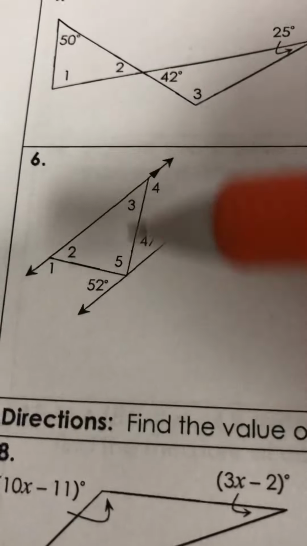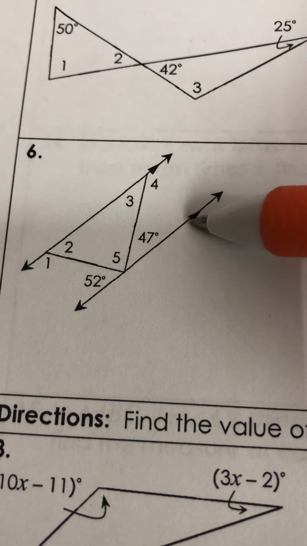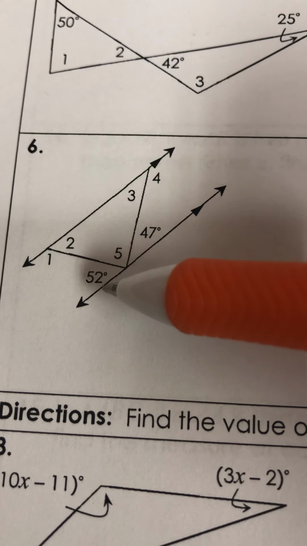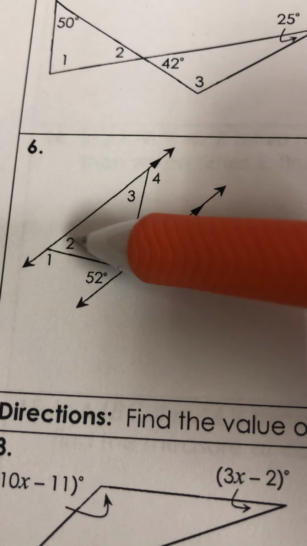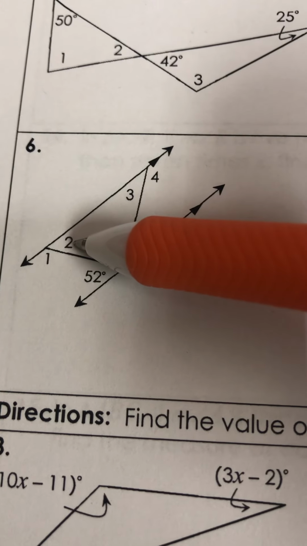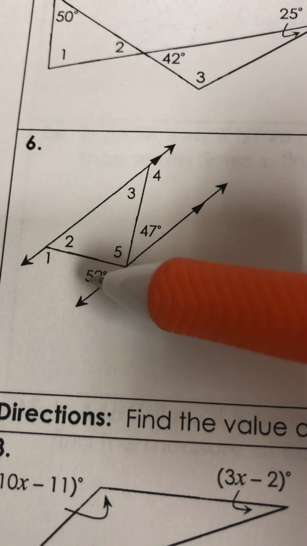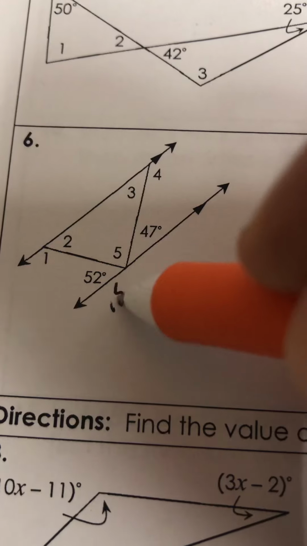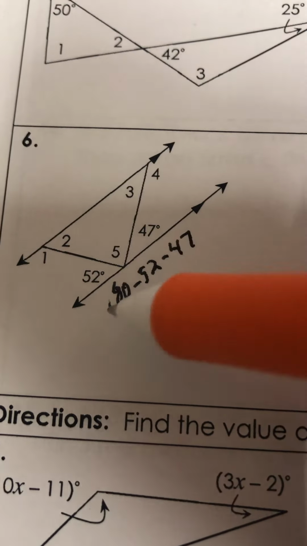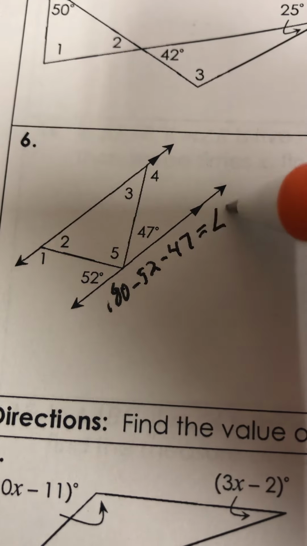Just know in 6 that these lines with the arrows, these arrows right here, that means that these are parallel. So you know that 52 and angle 2 is going to be the same. So 52, angle 2 is going to be 52. So you have that one already. Then one thing you could do, this straight line, take 180 minus the 52 minus the 47, and that will give you angle 5. Okay, so that's going to equal angle 5.